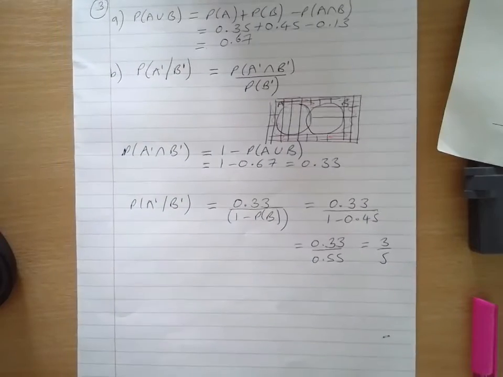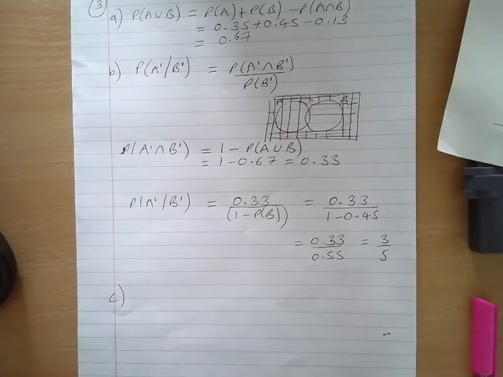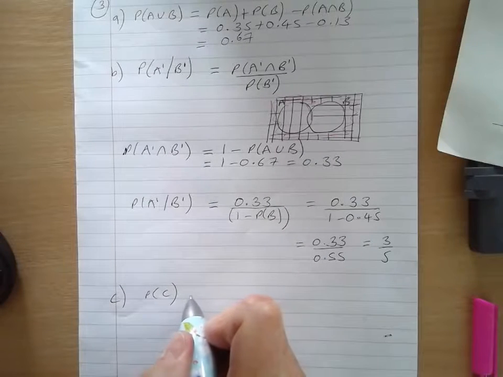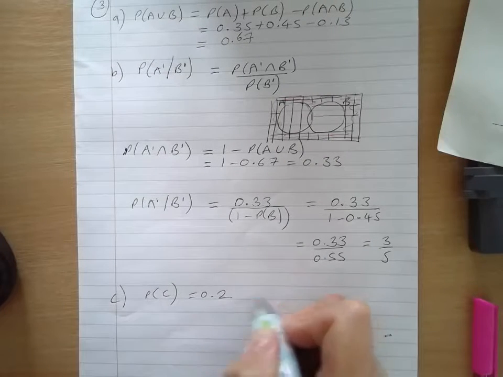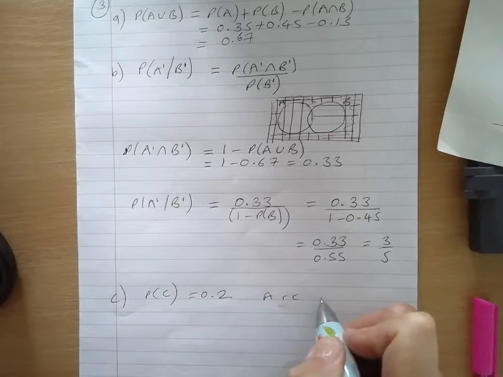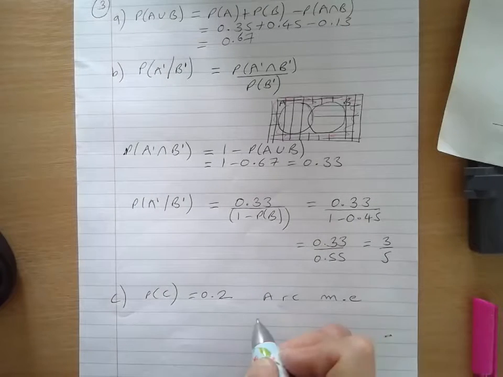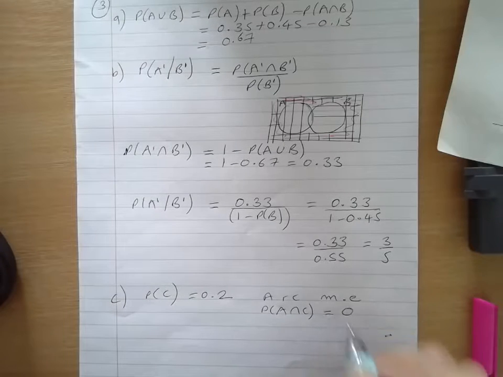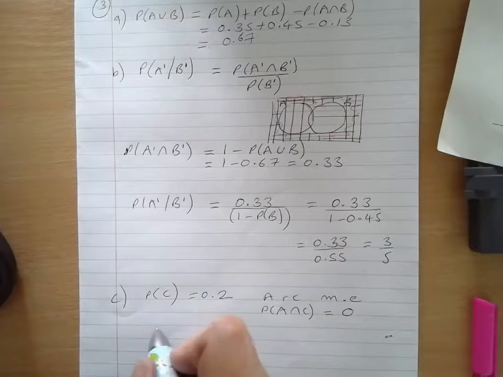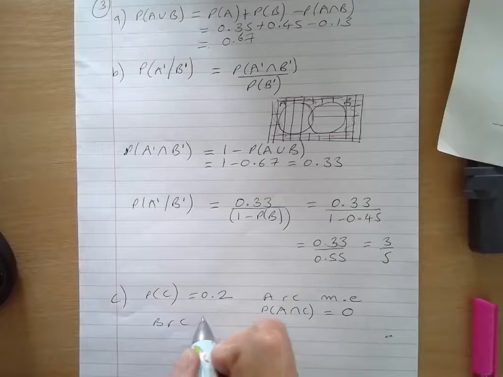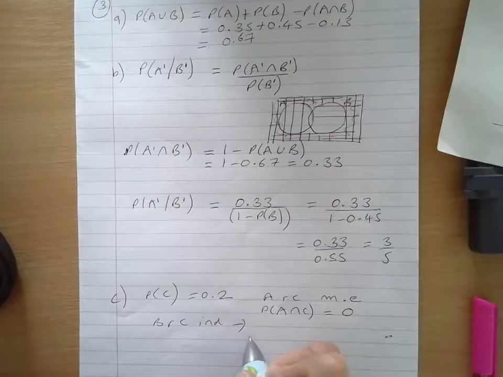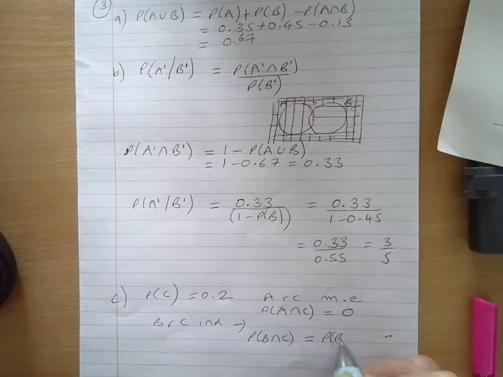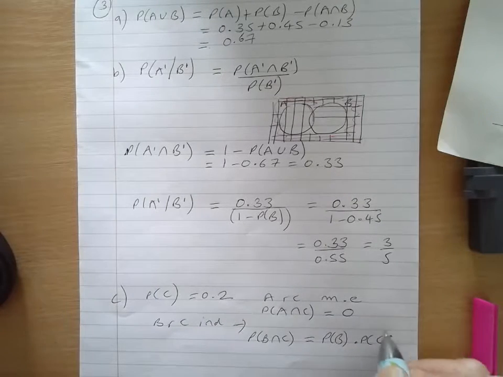Part C of the question. I'm given additional information. I'm given a new set, the probability of C is 0.2, and A and C are mutually exclusive. Remember, that means there is no intersection, so straight away I'm writing that. There is no intersection. B and C are independent, so straight away I'm thinking law of independence, got it? The intersection is equal to the product of their individual probabilities.